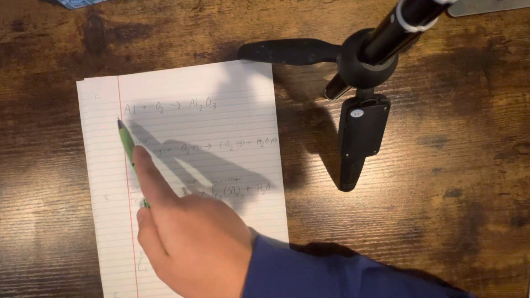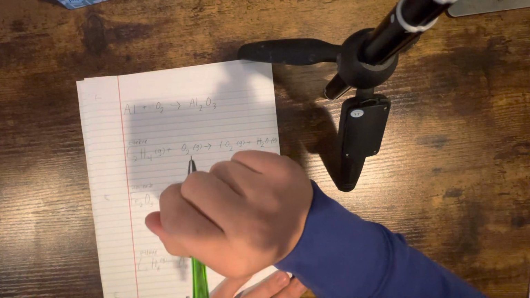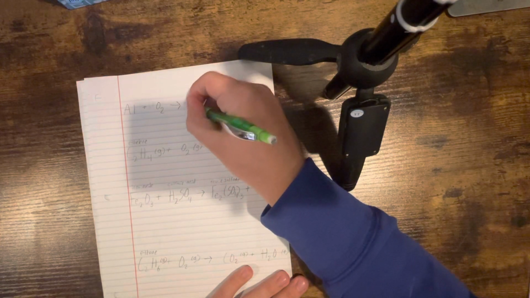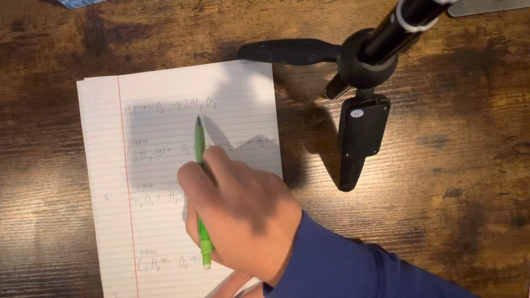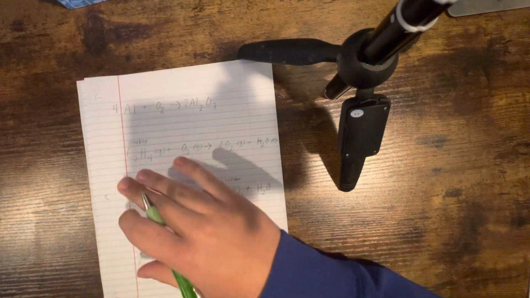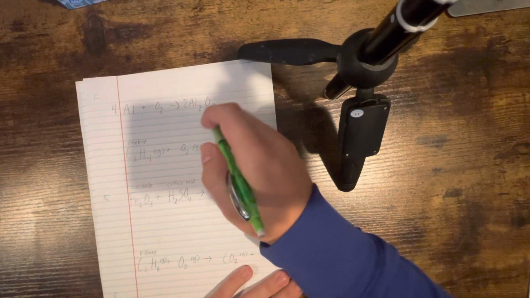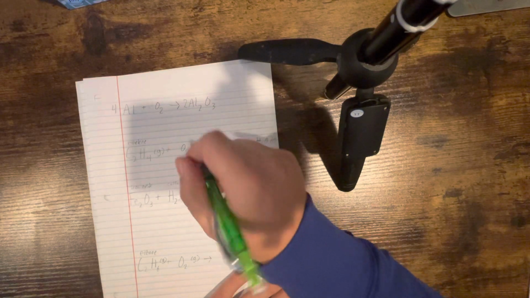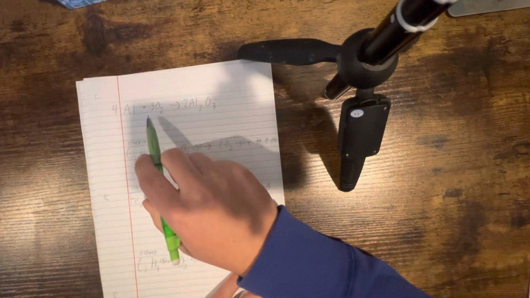So then we have to change the 2 of the aluminum over here. Let's just say we put a 2 over here to make us 4 aluminum. Now we have 4 aluminum, so let's put 4 aluminum over here. That takes care of aluminum, correct? So now 2 times 3 equals 6 oxygen. So 3 times 2 over here makes 6 oxygen.